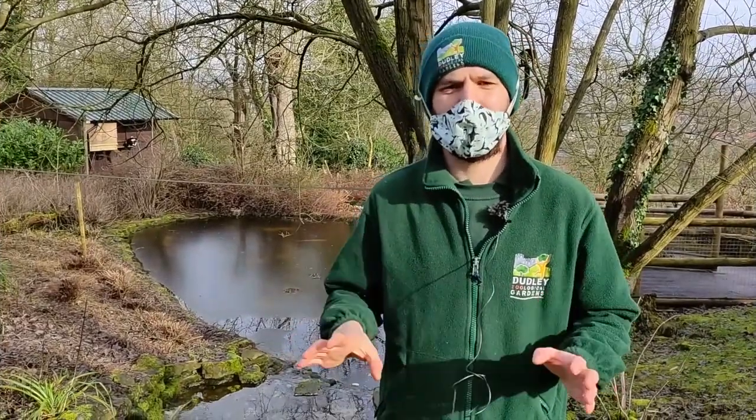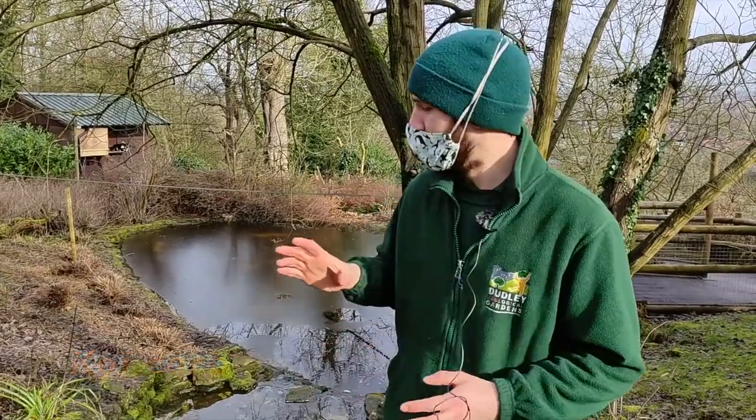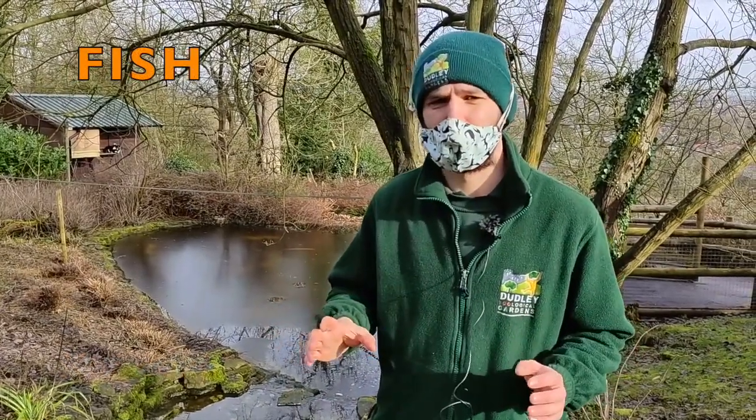And now for one of our last groups, we're down at the Lima Wood Pool, where we've actually got some koi carp in there. Now, fish make up our last group. They can be broken up into more groups than that, but we're going to keep it basic for this video. Now, fish are known because they breathe through their gills. They're often covered with scales, and they actually will all lay eggs.